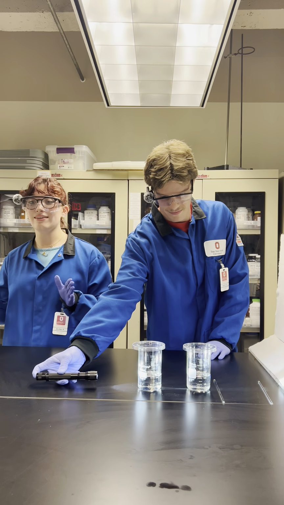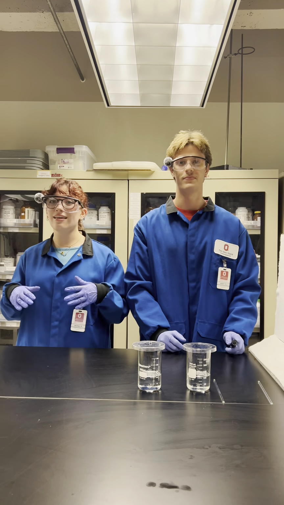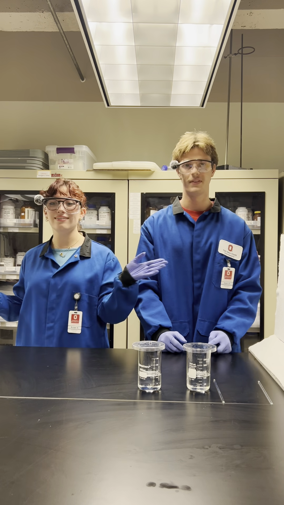So now that we've seen what they look like when you shine the light through them separately, we're going to put them together and see what kind of thing we can project onto our background here.